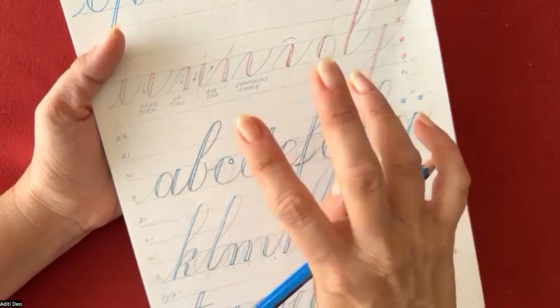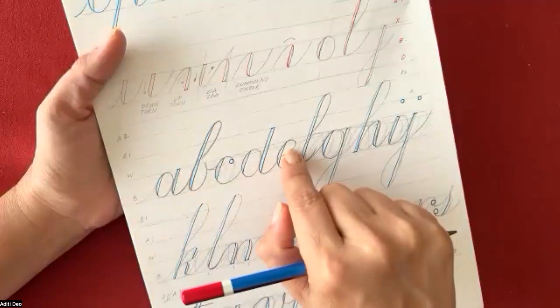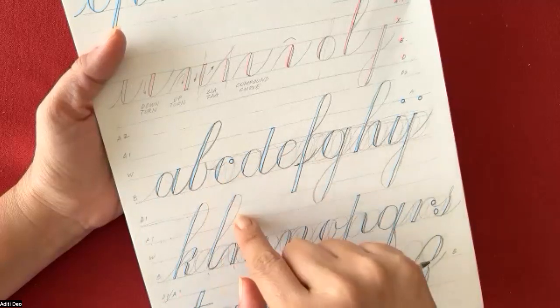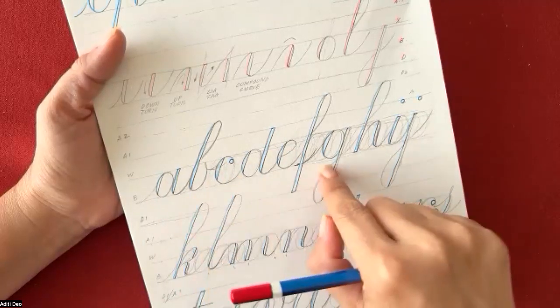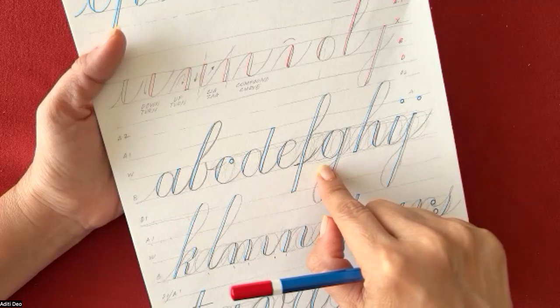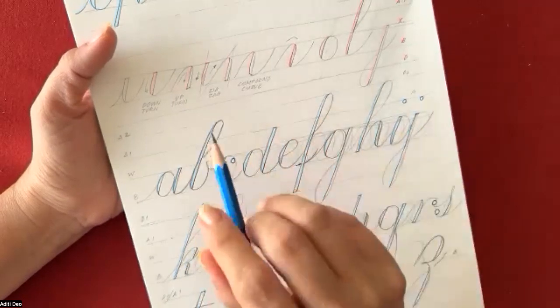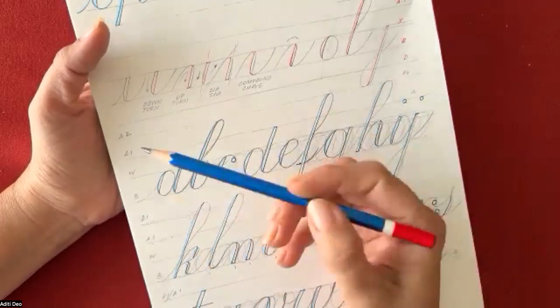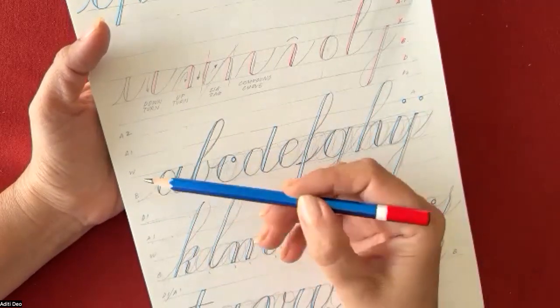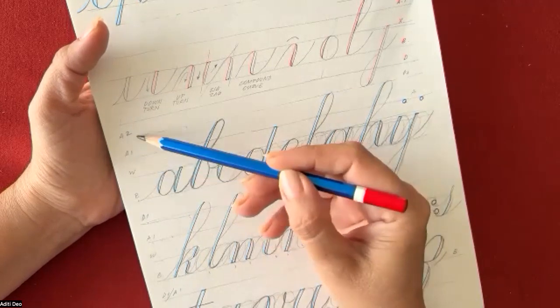You get what I mean? There's a difference. It won't be too, I mean, we are not going to need it too much, so don't get too confused about that. So we are writing across baseline, waistline, ascender 1, ascender 2.